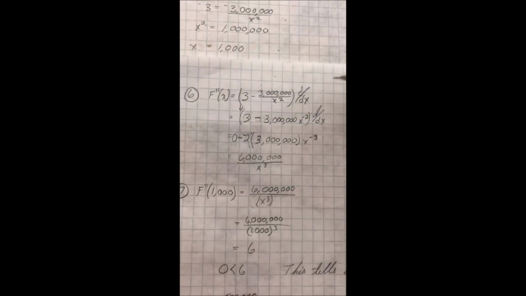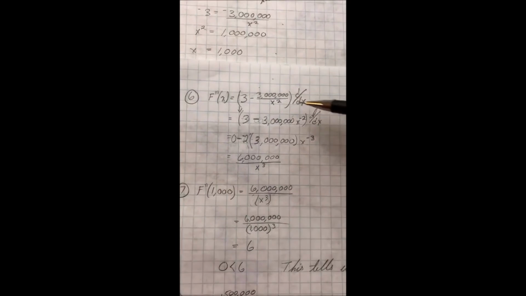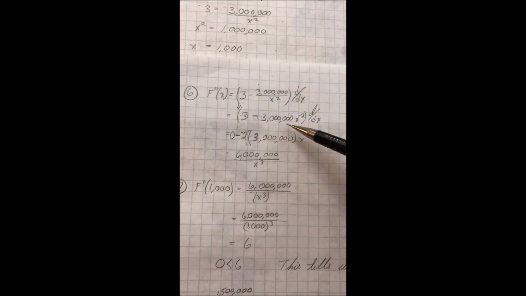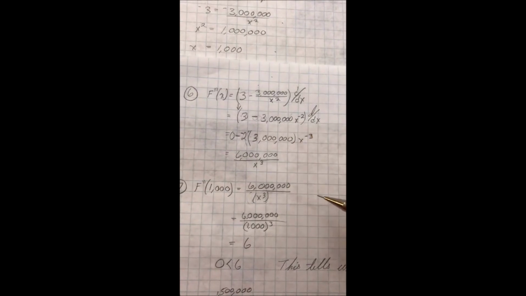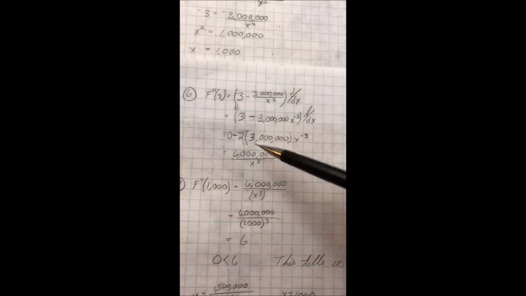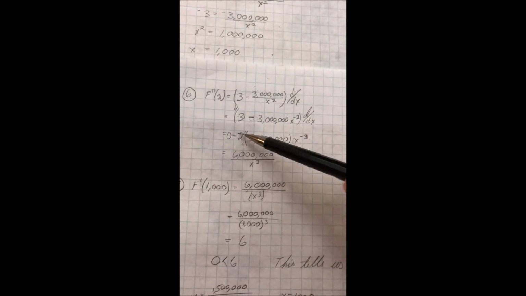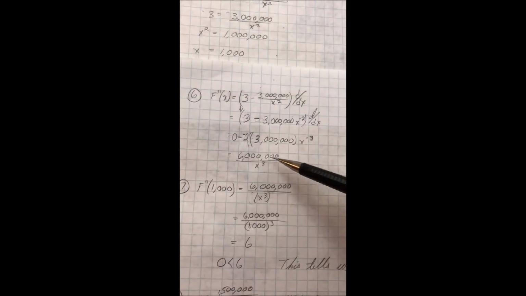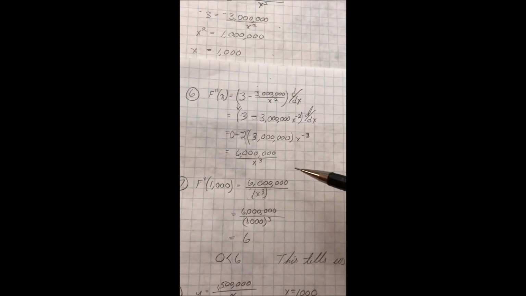So now taking the second derivative, first you want to bring the x squared to the top, so we get 3 minus 3 million x to the negative 2. The derivative of 3 becomes 0. And next, using the power rule, bring the negative 2 down, we get minus negative 2 times 3 million x to the negative third. Negative 2 minus 1 equals negative 3. Rearranging it to get 6 million over x cubed.